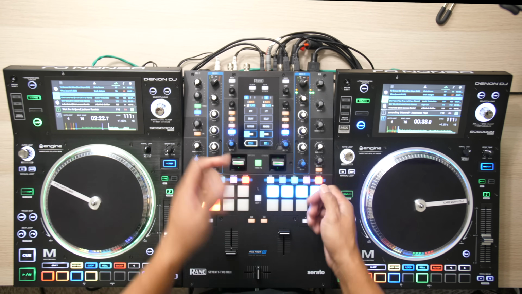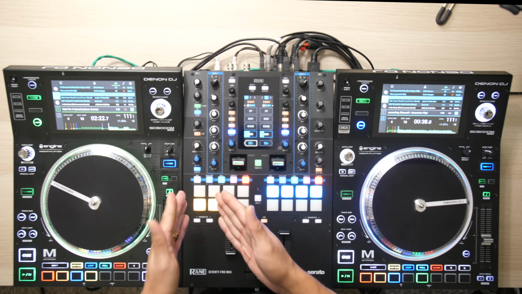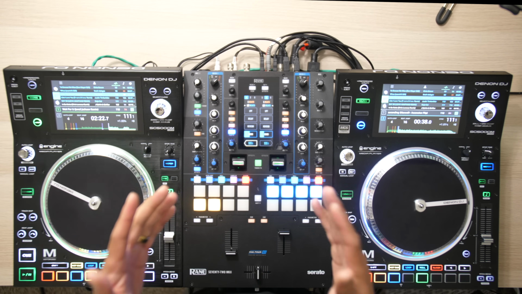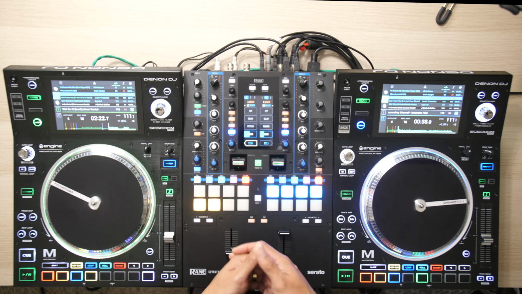And just like that, I don't have to worry about swapping the basses out or hitting the effect because the echo out's already built in to the lower row of pads. Makes it a lot easier and a lot smoother sounding to do a transition type like this. Now the third technique that I'd like to share with you guys is the ability to swap out drums from one track to another track.